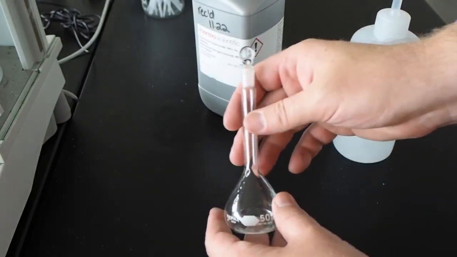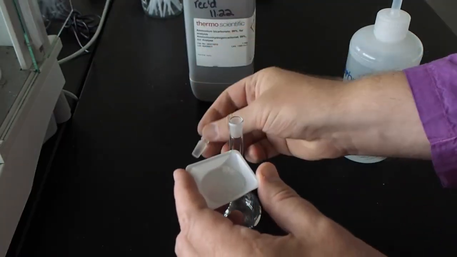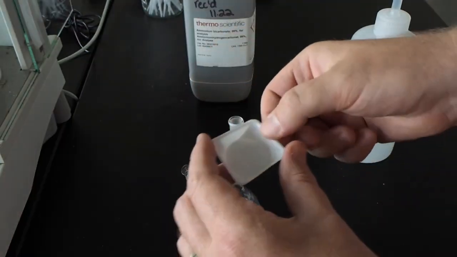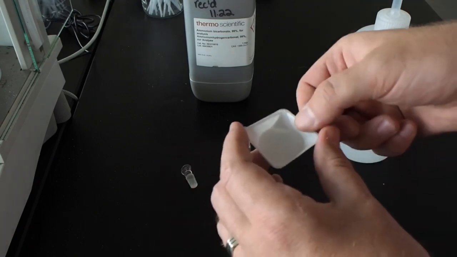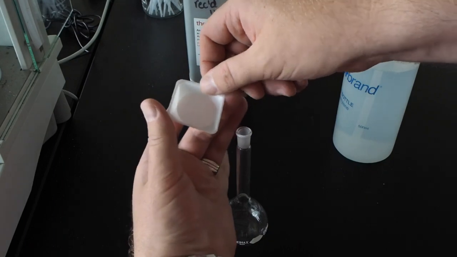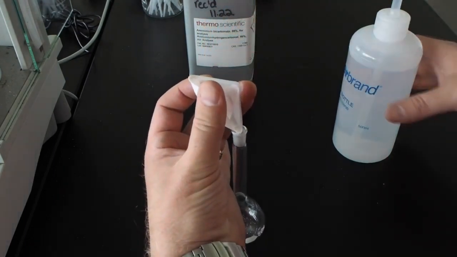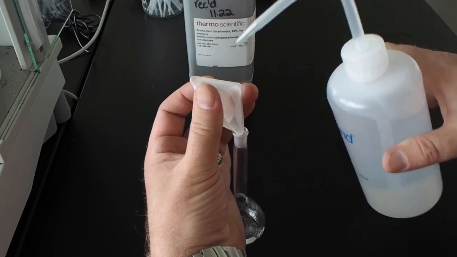So now I need to get the powder from the weighing boat into my volumetric flask. And take the cap off of here. I need to get all of those little crystals into my volumetric flask. In order to do that, I'm going to bend my weighing boat like this, it makes a little funnel. You can see some of the solids already falling down there.